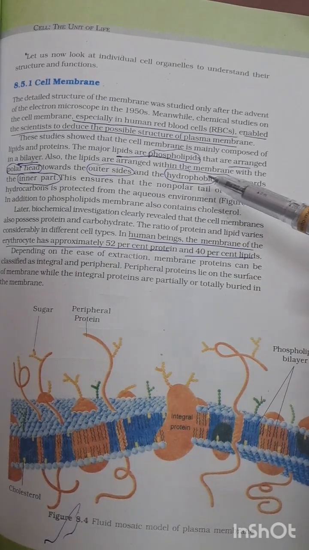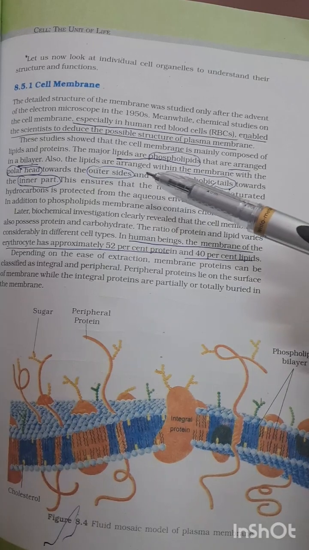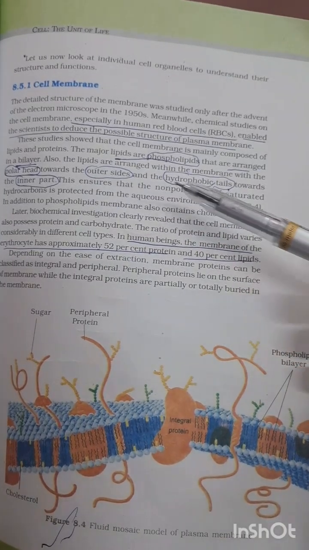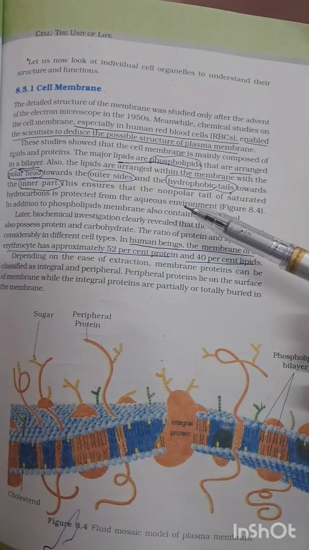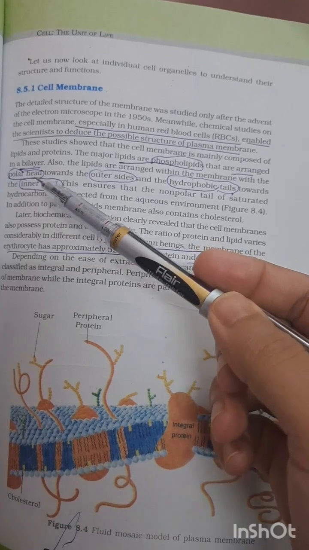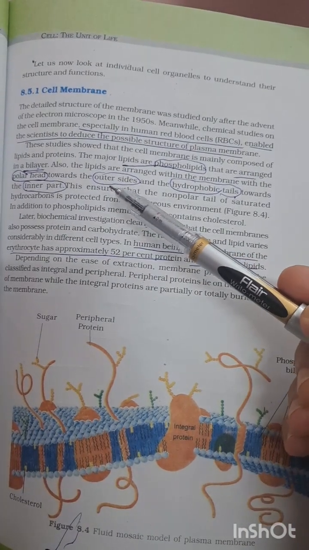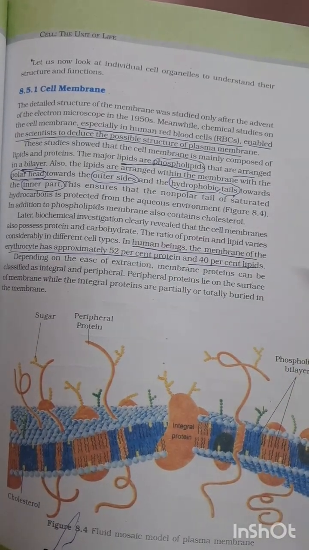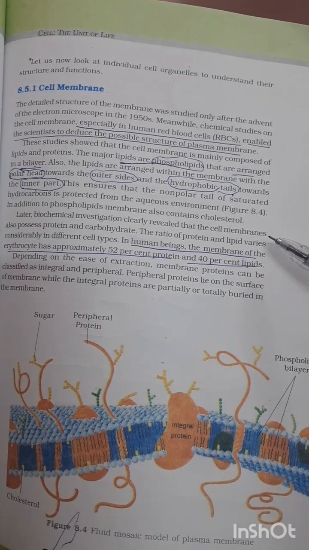The next very important MCQ which they might ask you about the membrane is that the major lipids are phospholipids and are arranged in a bilayer. So you have to remember lipids are arranged in a bilayer, which is phospholipid in nature. Now, the polar head is towards the outer side, and the hydrophobic tails are towards the inner side. You can remember: polar has an O, so O for outer side. Hydrophobic tails are in the inner part, and this ensures the non-polar tail of saturated hydrocarbon is protected from the aqueous environment.